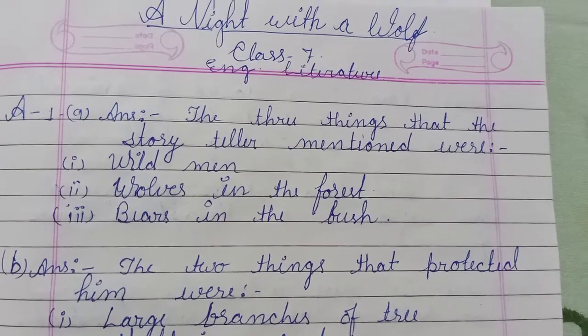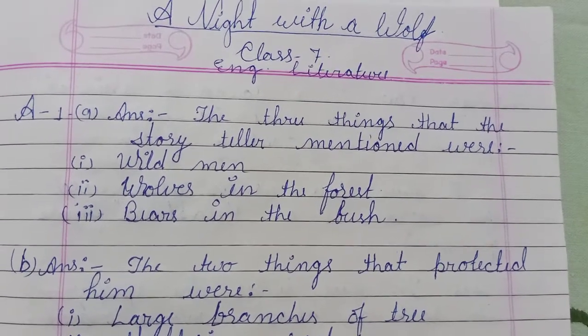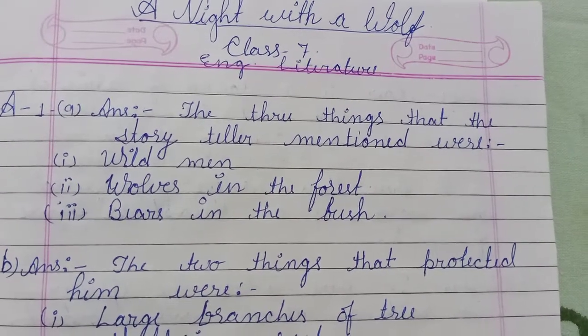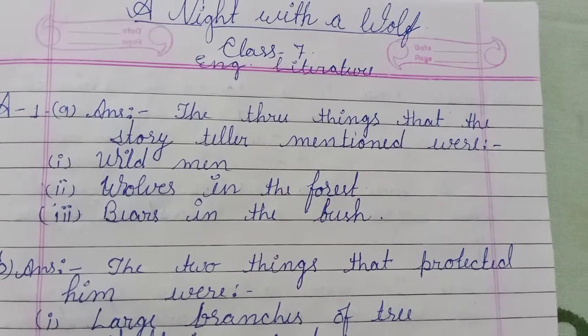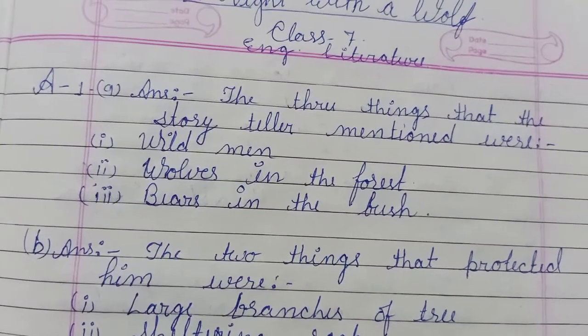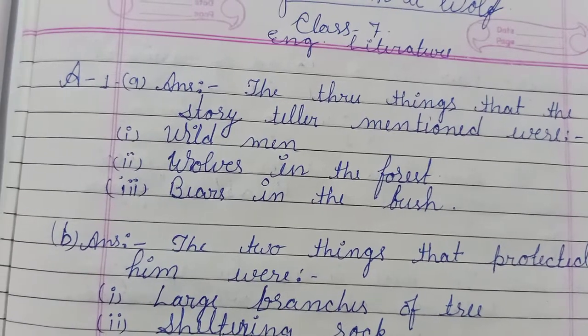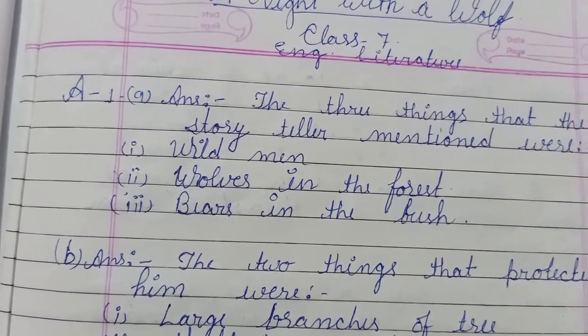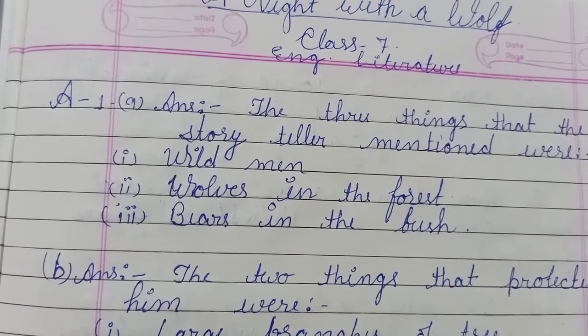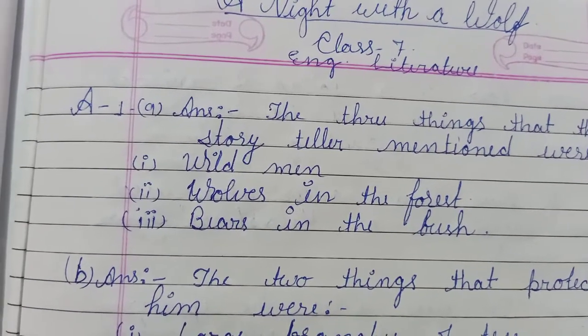The first one is a wild man. The second, wolf in the forest. And the third one is bears in the bush. What was the question? What three things does the storyteller mention to show that danger was close at hand on the night when he was lost?